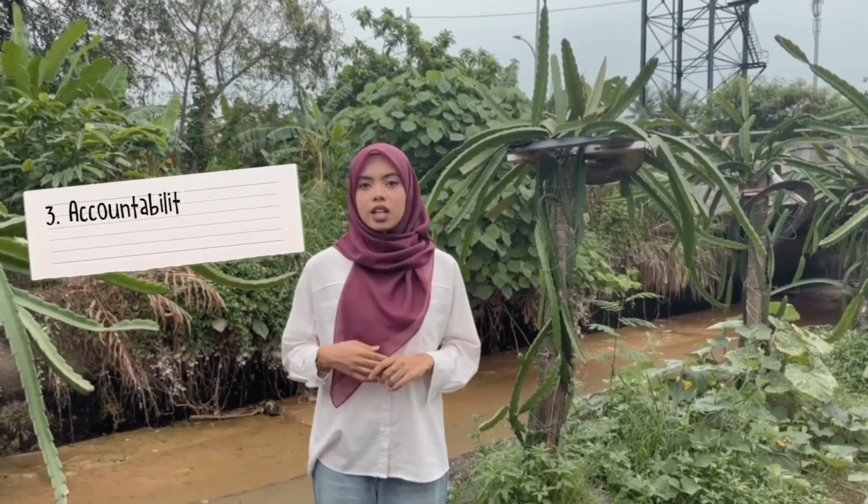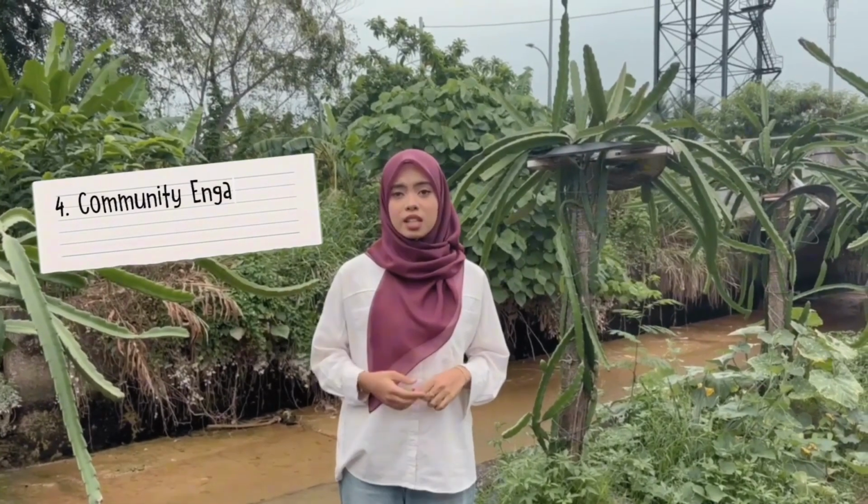Number 3, accountability through monitoring and reporting. For high-risk premises, require basic compliance records or periodic checks aligned with local guidelines. This improves traceability and discourages repeated violations. Number 4 is community engagement and reporting.